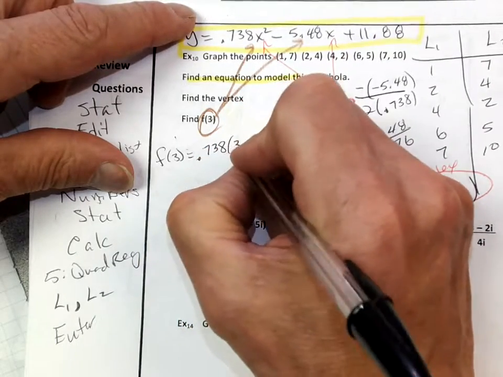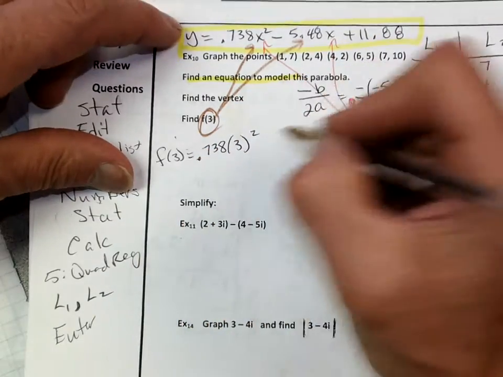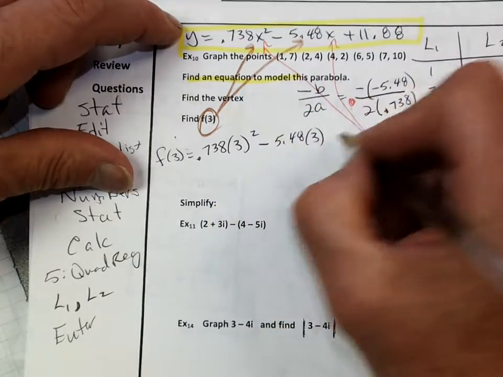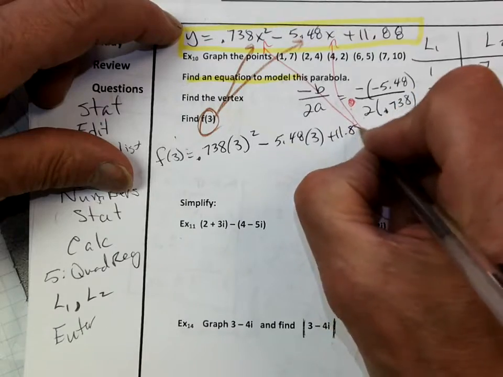0.738 times 3 squared. You got to wait, Anna. Minus 5.48 times 3 plus 11.88. Okay, let me put that in the calculator.